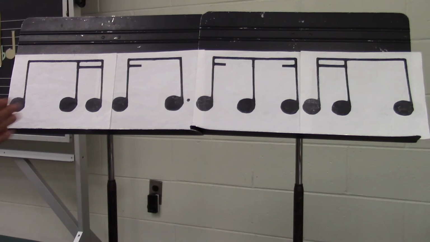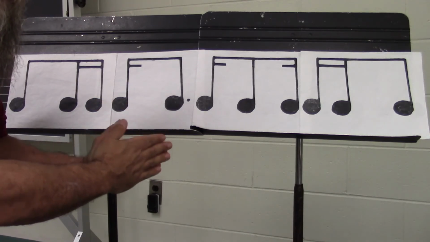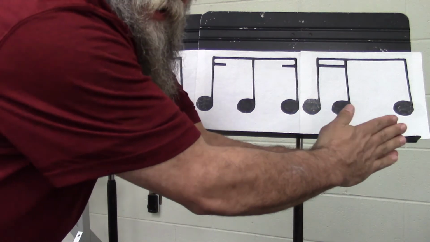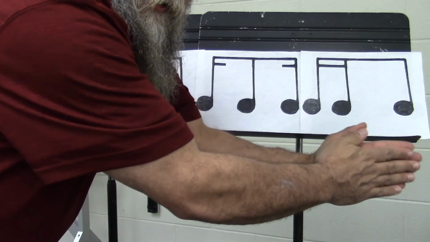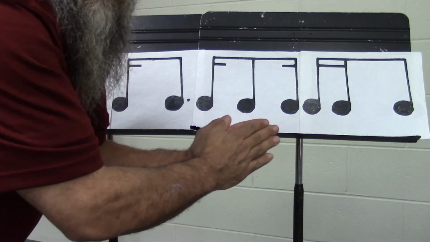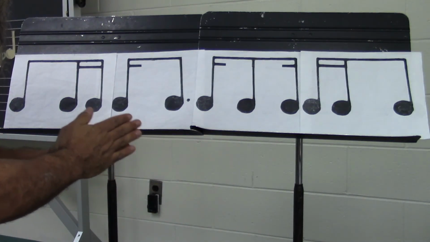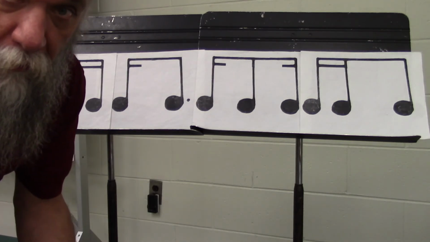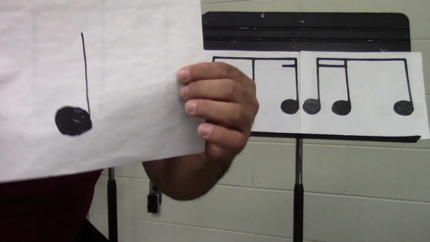Ready? Go. 1, E, and 2, E, and 3, E, and 4, E, and Let's go backwards. Ready? Go. 1, E, and 2, E, and 3, E, and 4, E, and So before you go, how many beams are on a quarter note? A quarter note has no beams, and it looks like this.